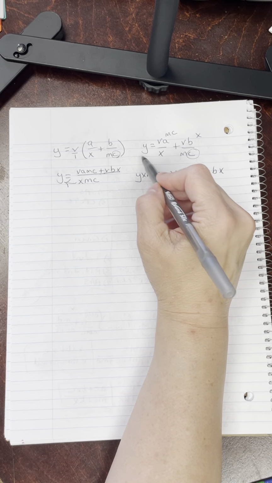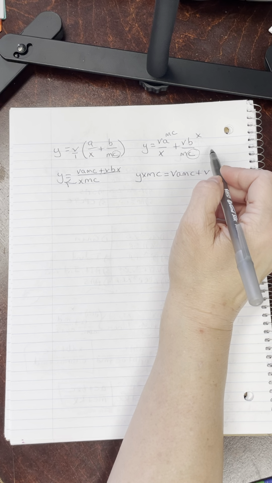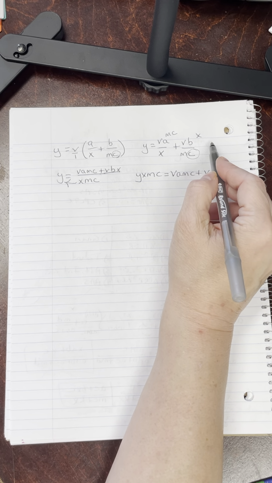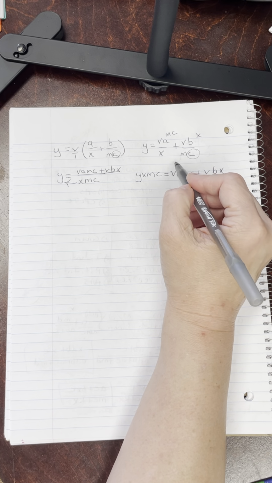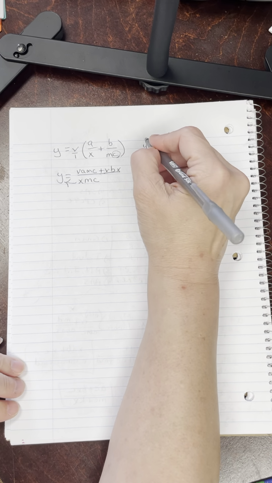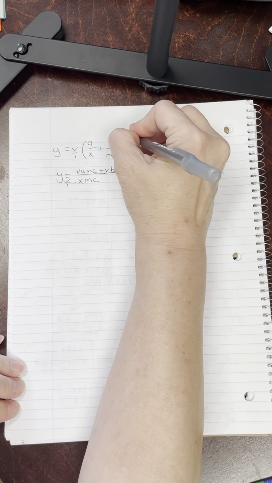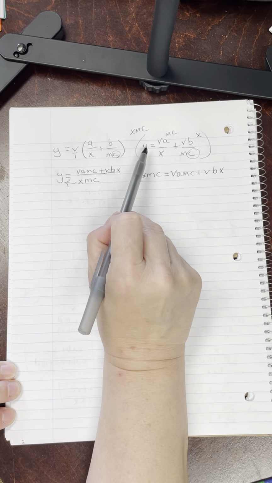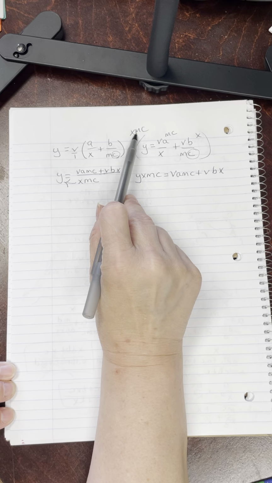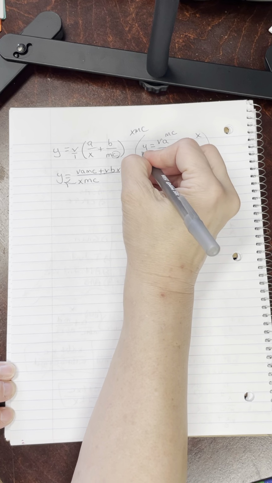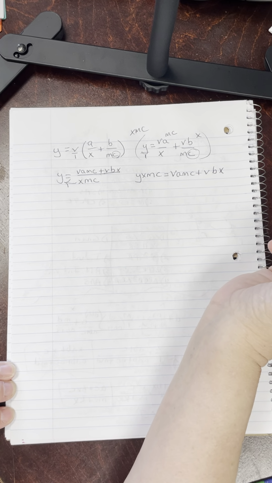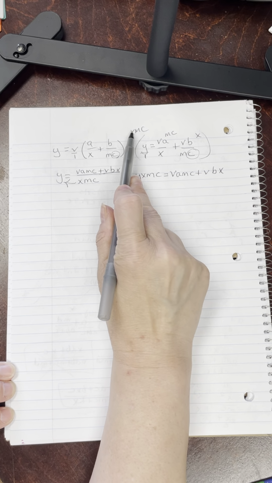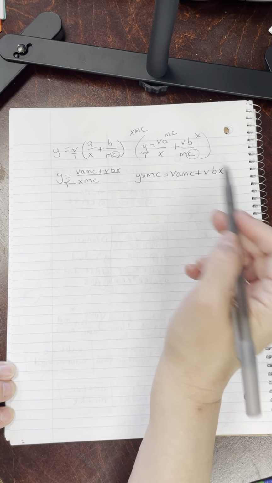Now, I did say that there were other ways to think your way through this. At some point up in here, I could have said, I know that I want to get rid of all of the denominators because it's an equation. So I'm going to choose to multiply this entire problem by xmc, the common denominator. And that would have multiplied y with, because it doesn't have anything, the implied 1 in its denominator, needs all of the parts of it. So that would give me yxmc, matching what I got to here.